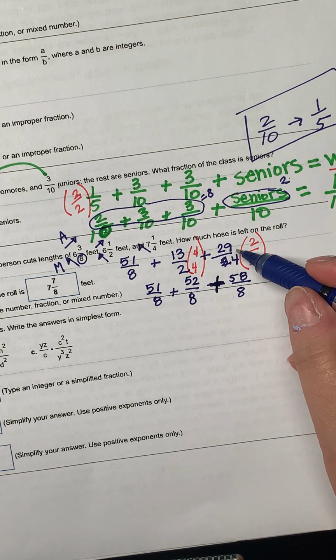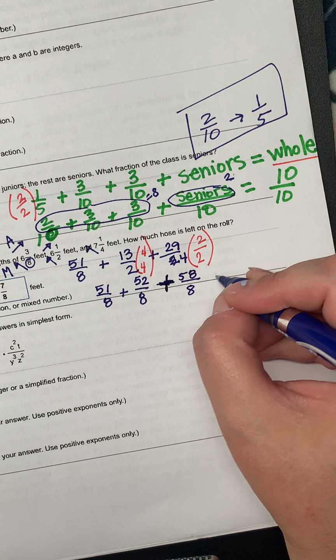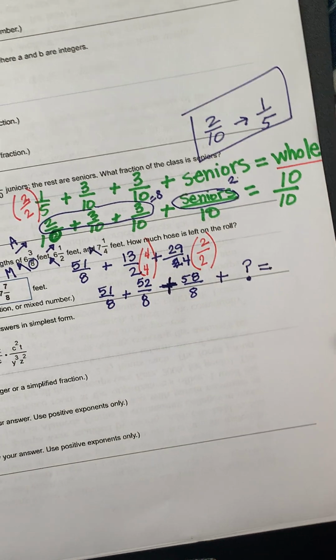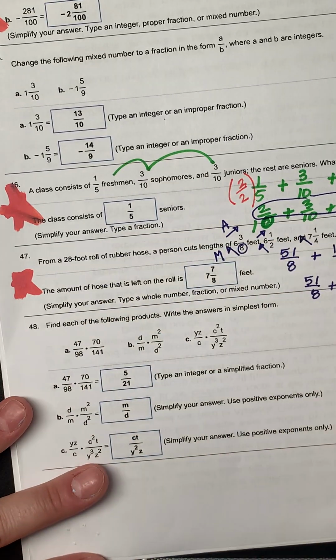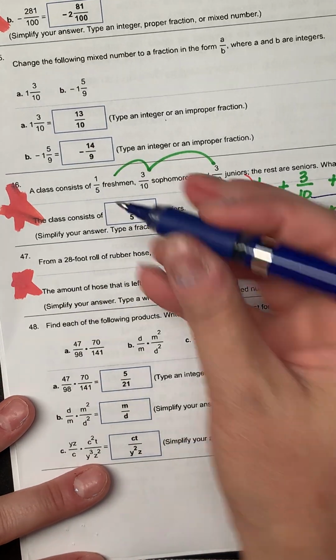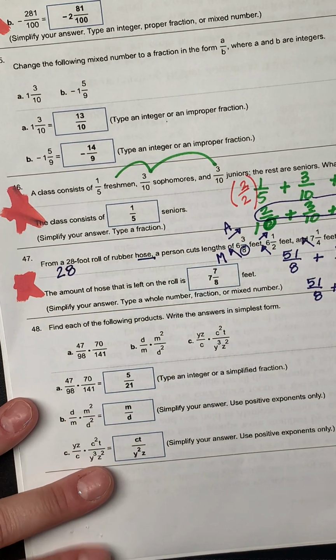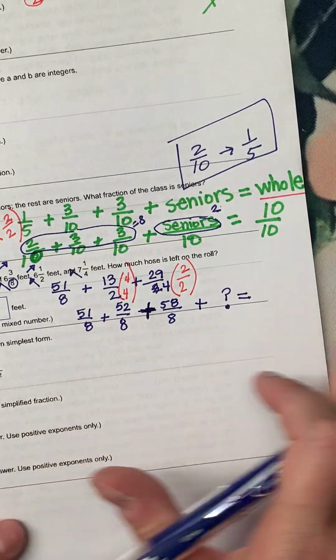Okay, then we're supposed to add something else to get the total amount of hose. And the total amount is 28. But let's remember that our common denominator here is 8.